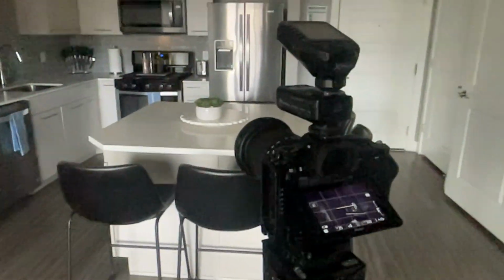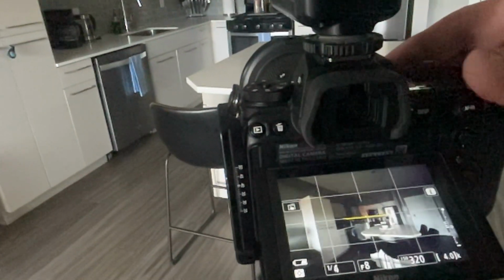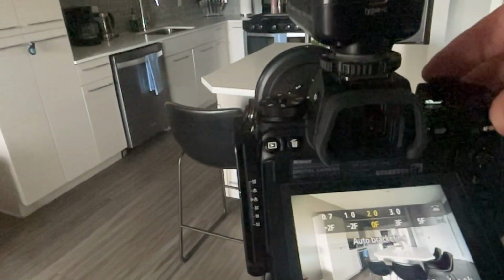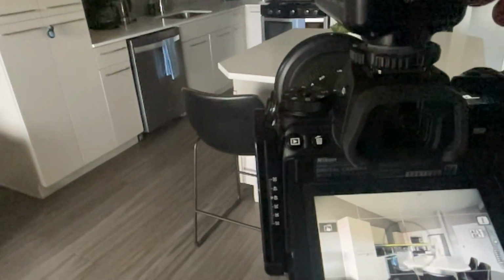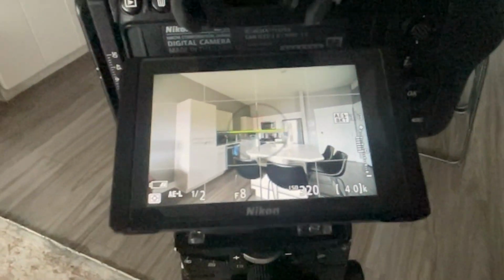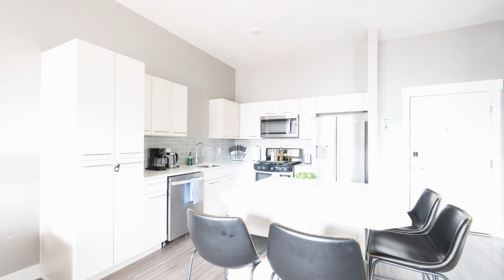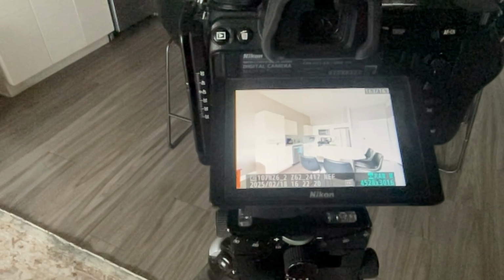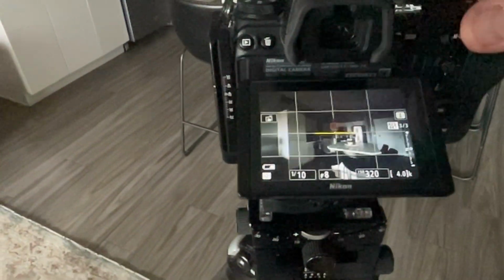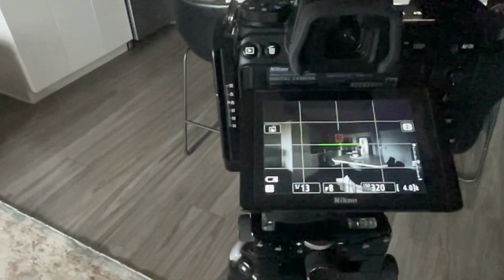All right, now the lights are off. Let's set our exposure for lights off. Turn the flash off and shoot our exposures. And that looks good. Bring the exposure down, turn on the flash.